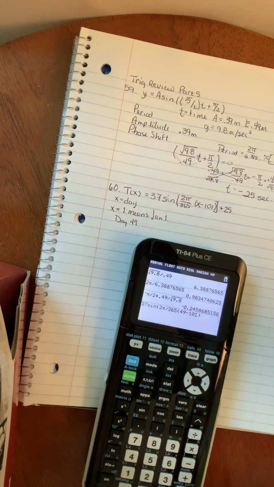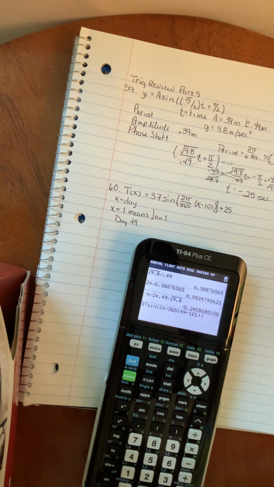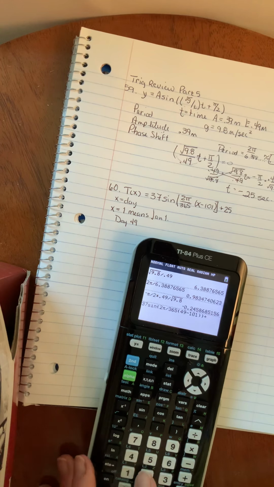Okay, so that's going to give us a negative angle in there. That's kind of an interesting thing. Okay, close the second set of parentheses and then add 25. So let's see how this goes. We get minus 3.87.